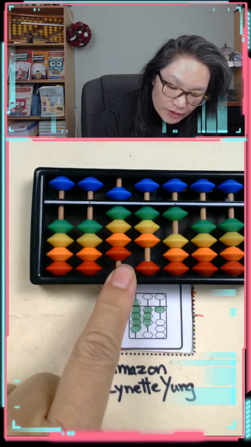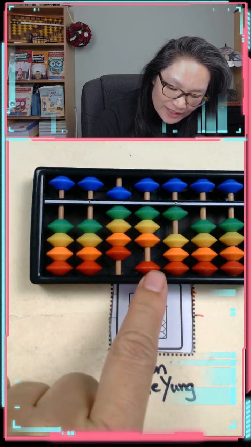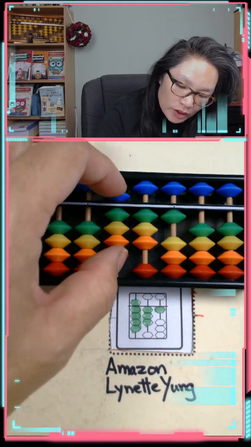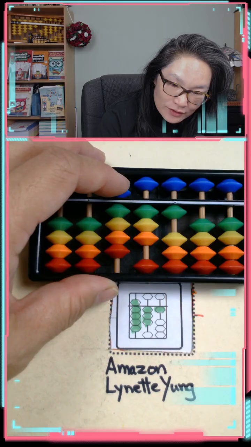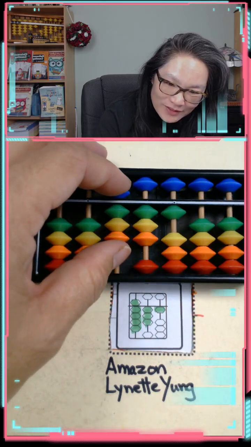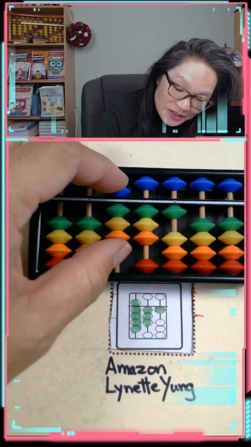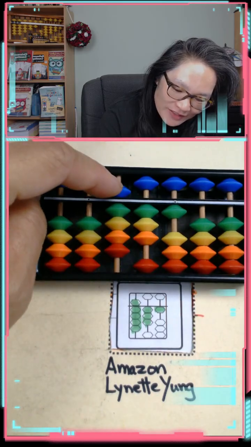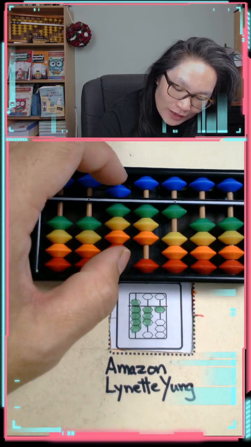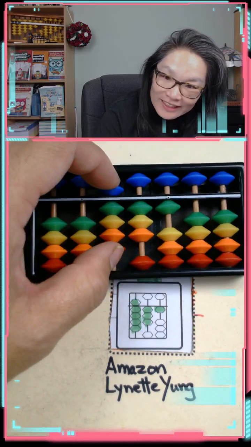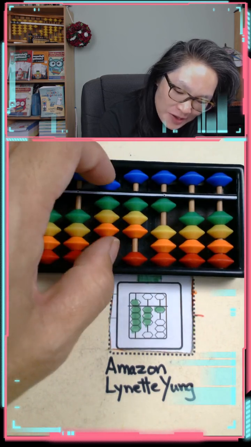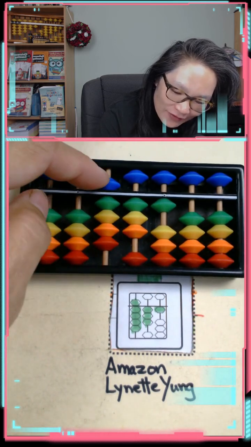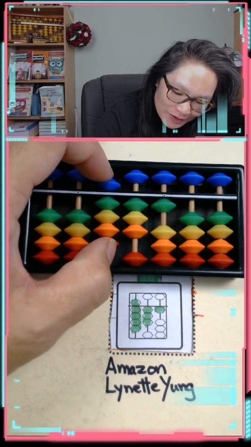So we have our hundreds, excuse me, we have our tens, and we have our ones. When you're looking, we have our top bead here. Easy to follow and soothe, and my brain absorbs the info so easy. So we have 9. The top bead is a value of 5. We have 4. So 5 on the top bead, 4 on the bottom, together makes 9.